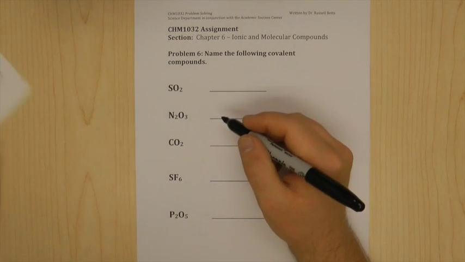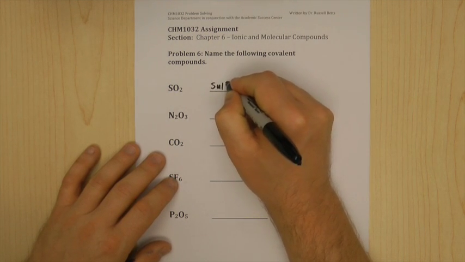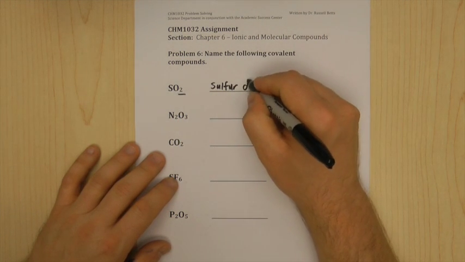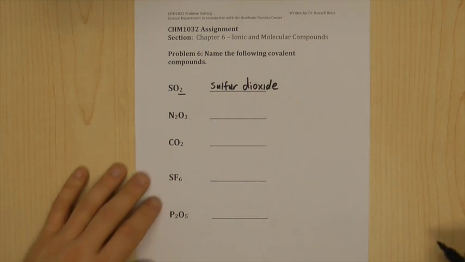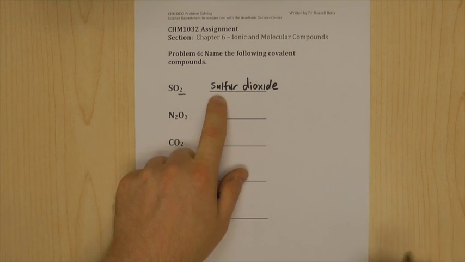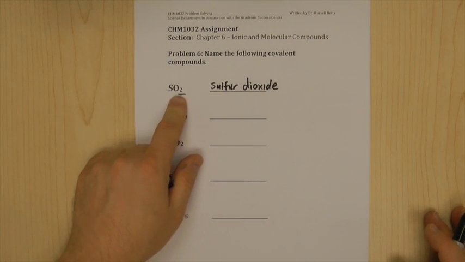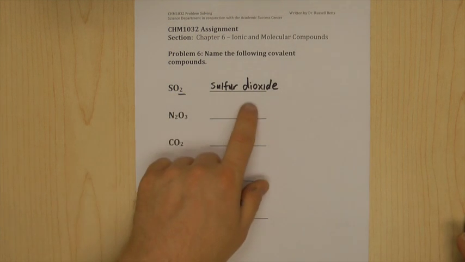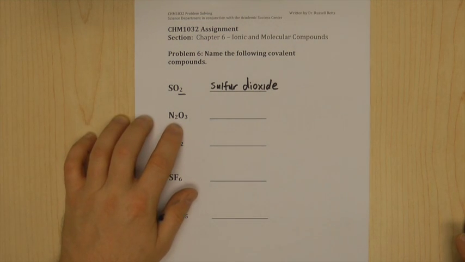So this is sulfur. Now if you forget the spelling or forget the names, look at your periodic table. Now there's two of them, right? There's two oxygens, so it's dioxide. Dioxide. Sulfur, the first atom, the name stayed the same as the periodic table. Just look at the periodic table and write it down. Dioxide: this is oxygen, so it's oxide. It's the second element or atom in the formula. It becomes dioxide.